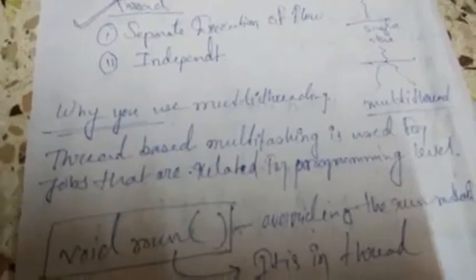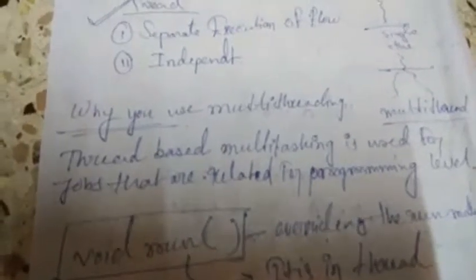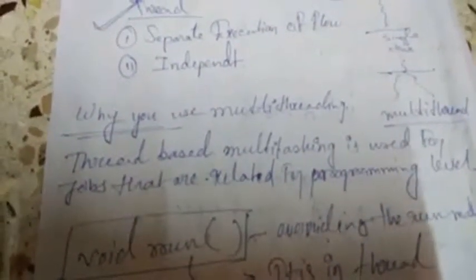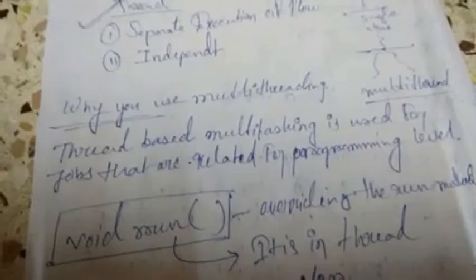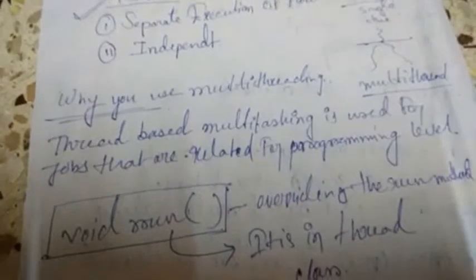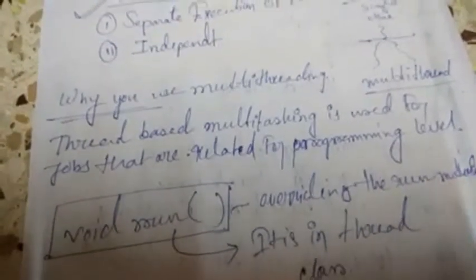OS level. But in case of process-based multitasking, you can think of, in the example, I am writing a program in C++, so it is programming level. But whenever I am listening to some music, I download some information through the web browser, it is the OS level. So no need to consider OS level separately. When there is a task related to programming, it is mandatory to use multi-threading.